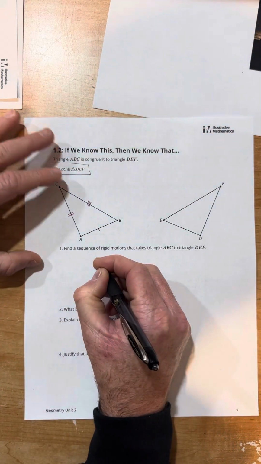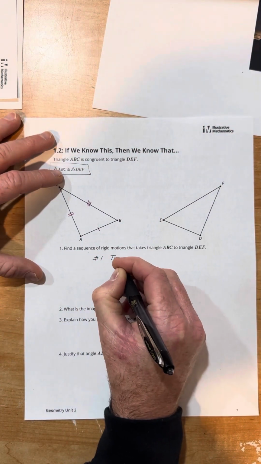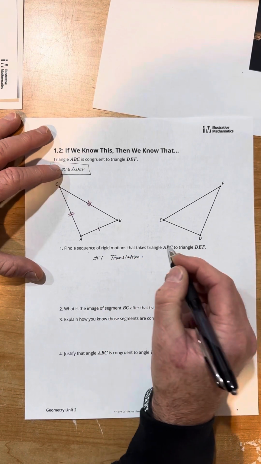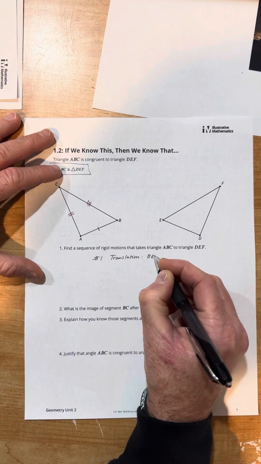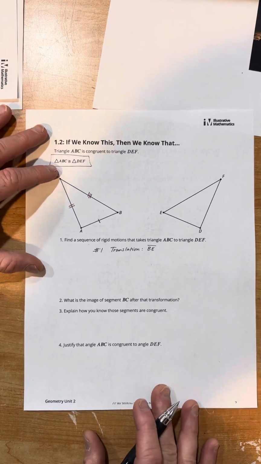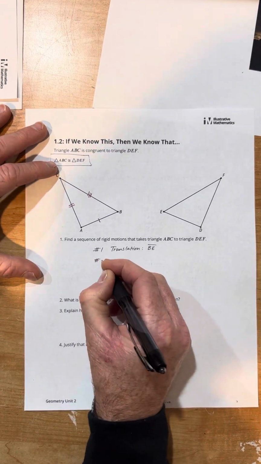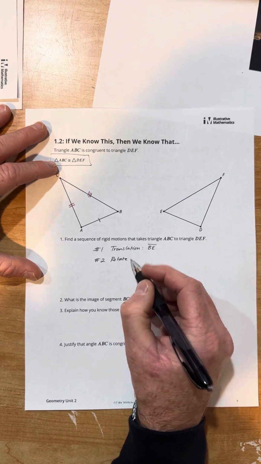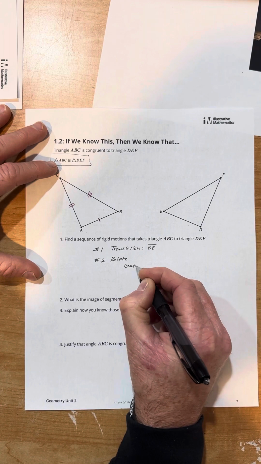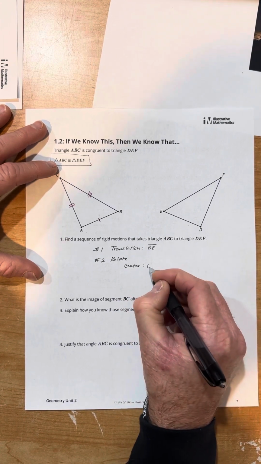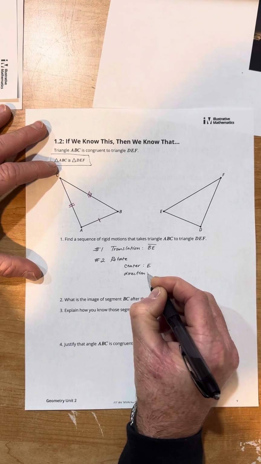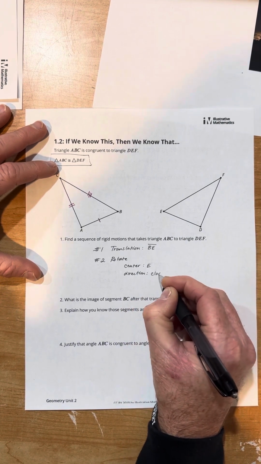So number 1 was a translation. B, E. It's your directed line segment. Number 2, rotate. Your center was E. Direction was clockwise.